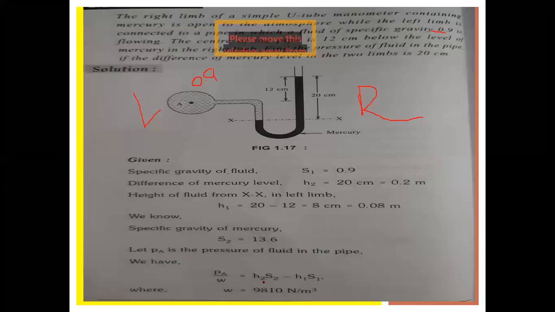the same thing. So PA by W is equal to H2S2 minus H1S1, see, where W, if the weight is not given, you have to assume 9810 Newton per meter cube. Now, if we substitute this value, PA by W is equal to the same 0.2 into 13.6 minus 0.08 into 0.9, that is equal to 2.648.